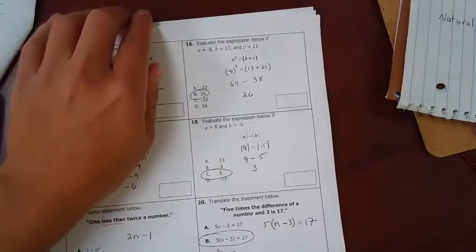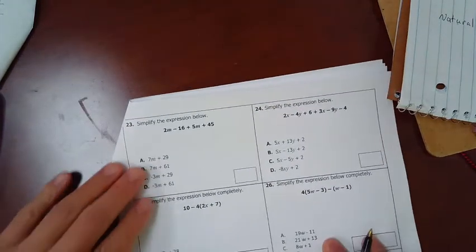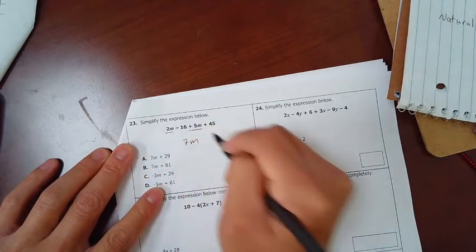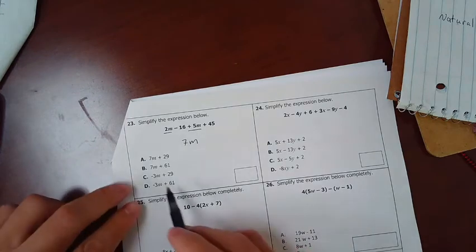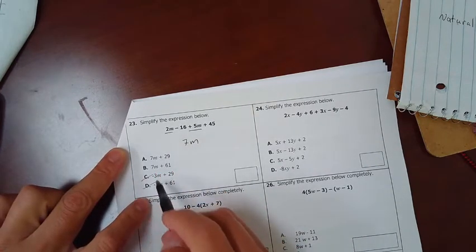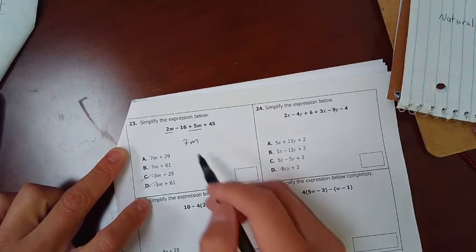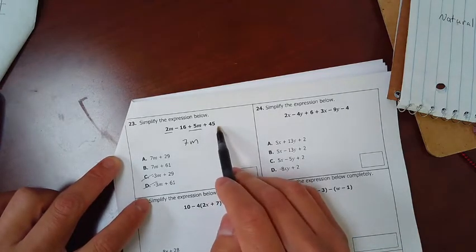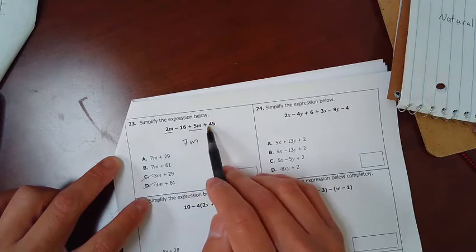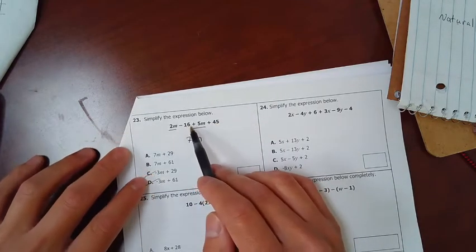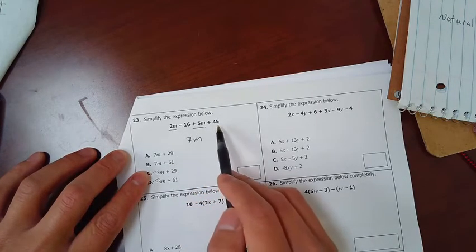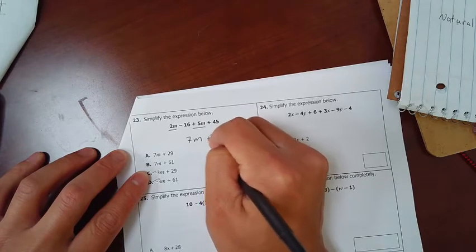Okay, all right, number 23. Simplify the expression, so I have to combine some like terms here. So I have a 2m plus 5m, that's 7m. Okay, so I see 2 plus 5 is 7, so I know it's not going to be C and D. And then I have a negative 16 plus 45. Or you can think about it as 45 minus 16. Well, if I'm doing 45 and I'm subtracting 16 from it, it's not going to be bigger than 45. It's not going to be the 61. Okay, so negative 16 plus 45 is 29. So I'm going to plus 29.